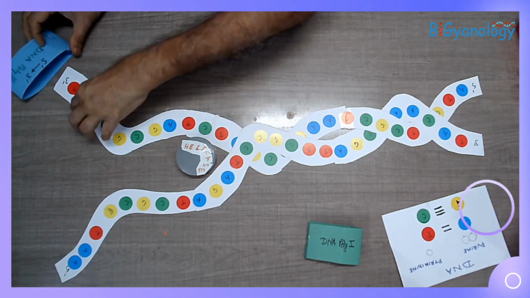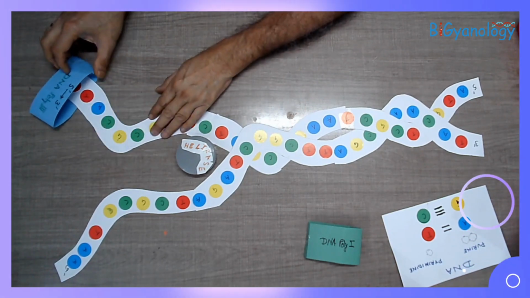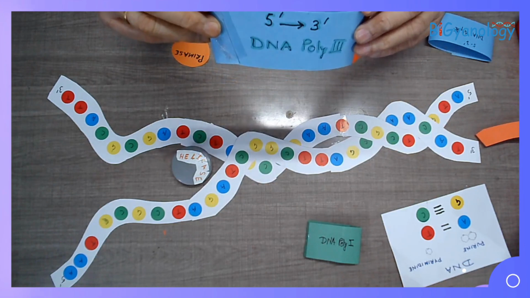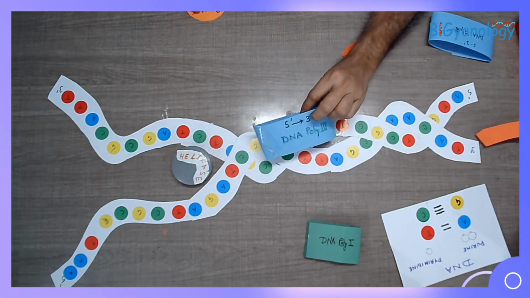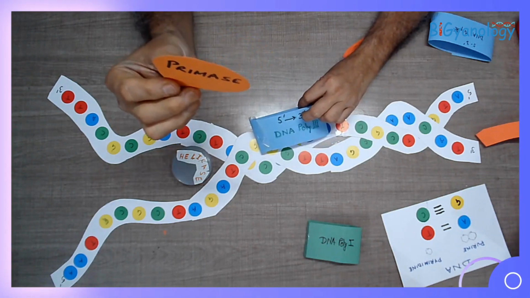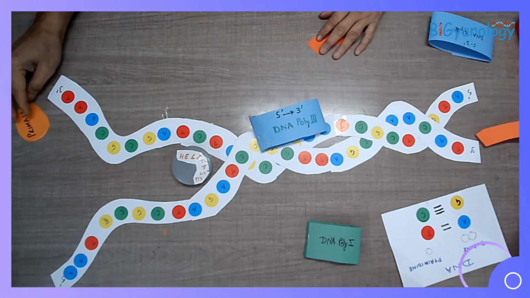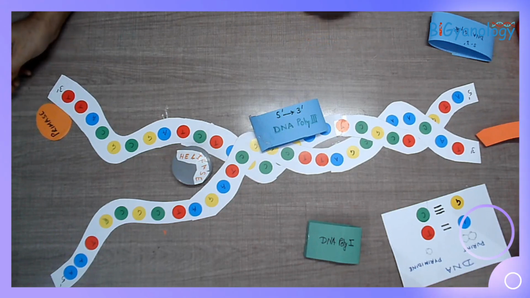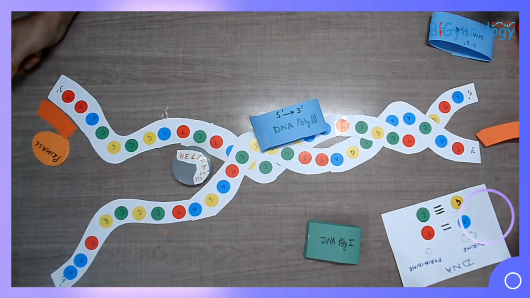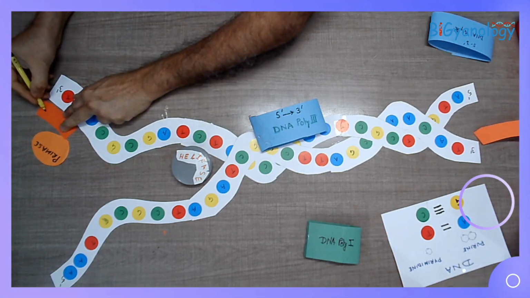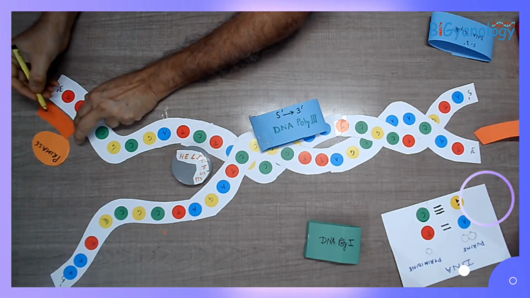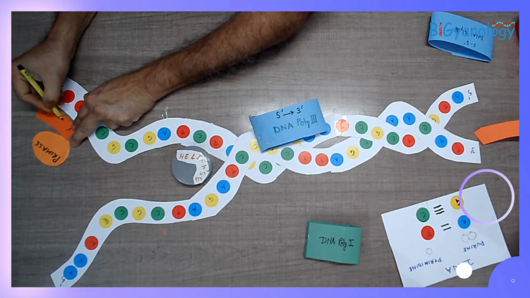So DNA polymerase comes here and starts making new DNA. DNA polymerase cannot work de novo, so it needs another enzyme known as primase. So primase comes here and starts making a small RNA chain, which also works in the 5 prime to 3 prime direction.